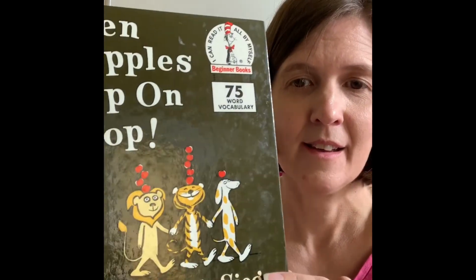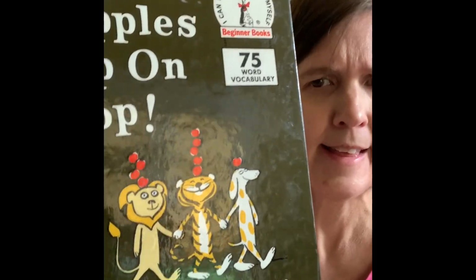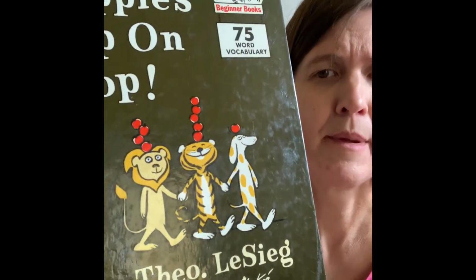Now the author is Theo Lessig, and the illustrator is Roy McKee. I think that's how you say it. It's hard for me to read that writing, but it's Roy McKee. And the author, remember the author, Theo Lissig, he is the one who wrote the words, and the illustrator is the one who draws the pictures, and his name is Roy McKee.